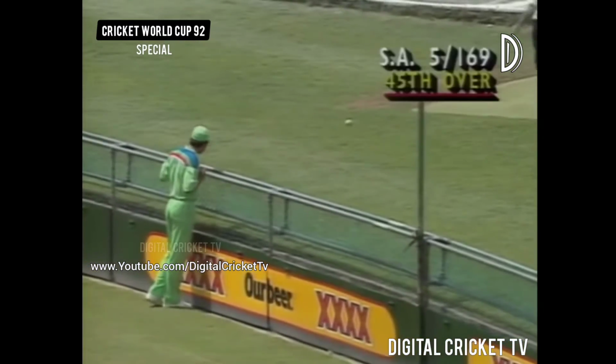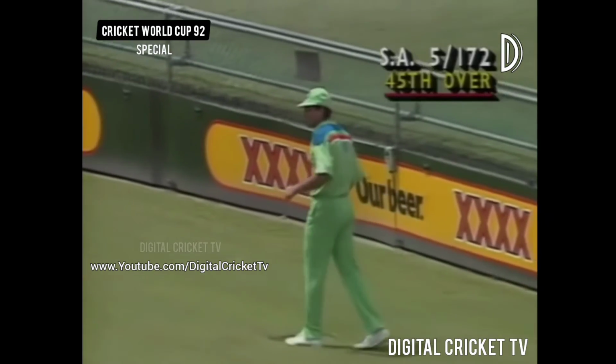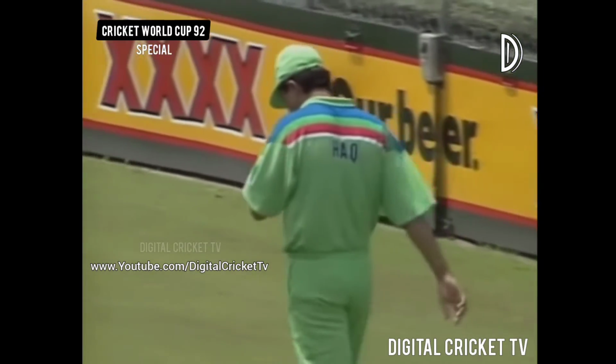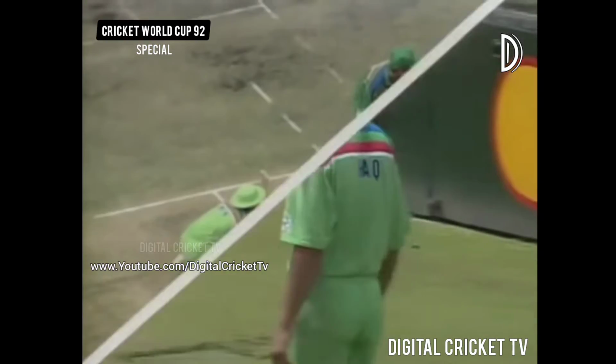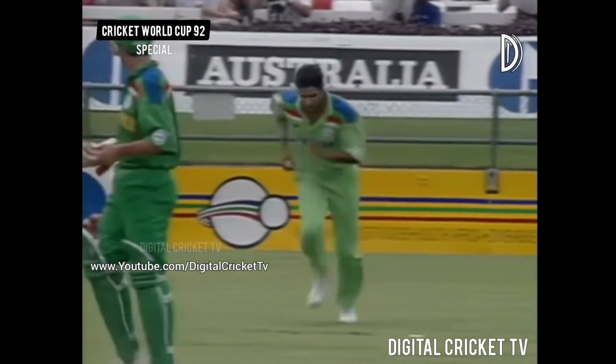And out there. Oh, and that should have been caught. It's gone straight through his hands. In fact, it's Inzamam out there at mid-wicket, and that really should have been caught. Bad miss. Here's Hudson looking to attack the bowling, pulls one over mid-wicket, and Inzamam in front of the boundary. I don't think he was too sure where the boundary was.